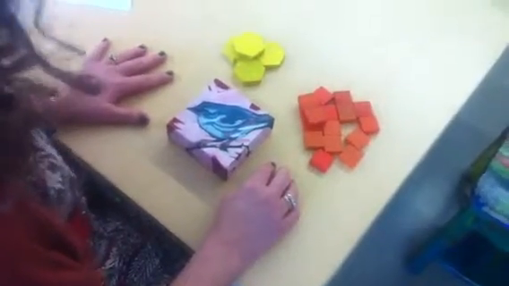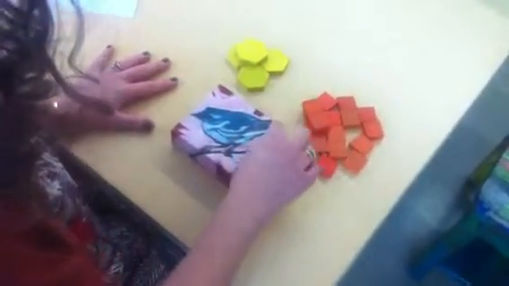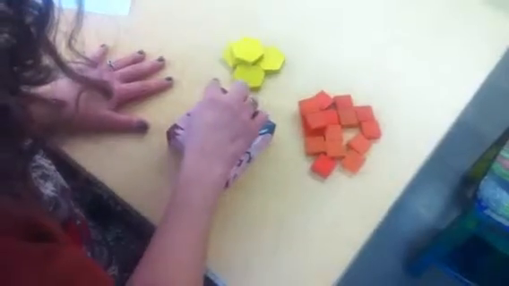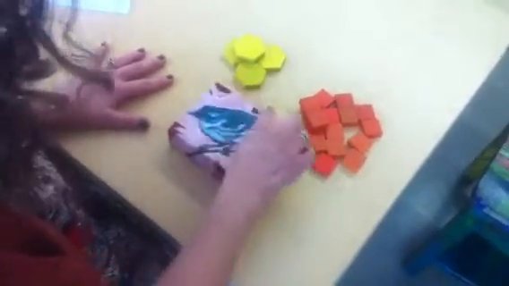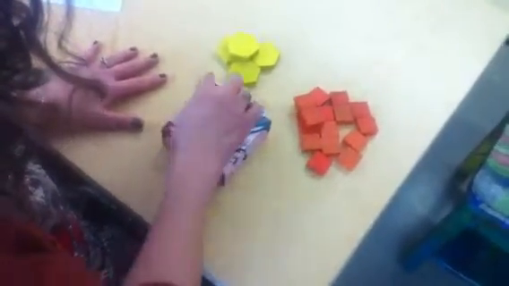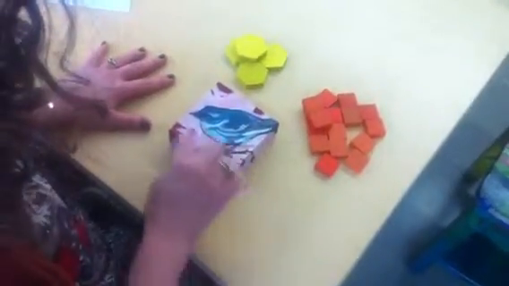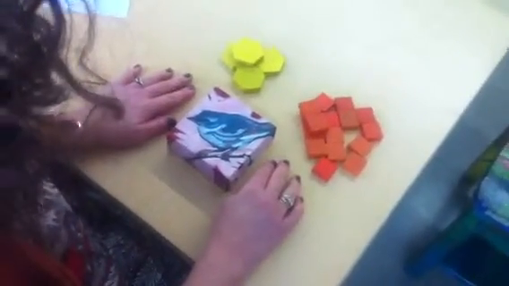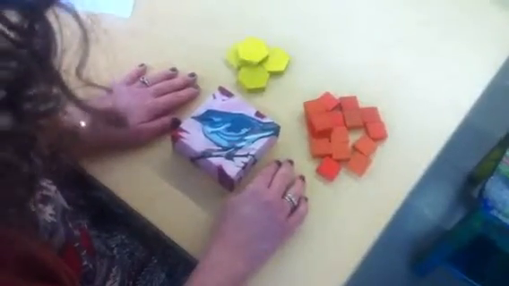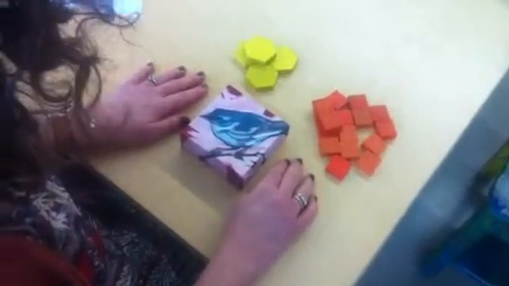If we review what perimeter is, the outside of a shape. It's a combination of measurements. You're adding up the distance around a shape. And you can see I have my favorite little bird picture. We're going to think about the area of this bird picture.